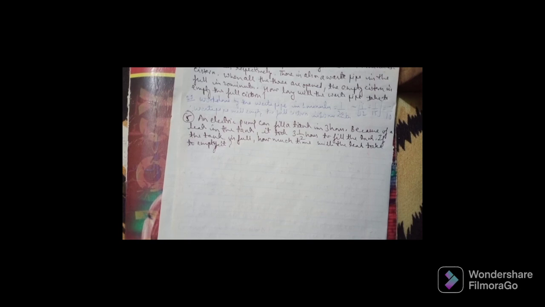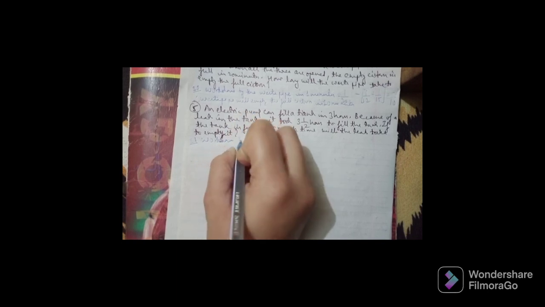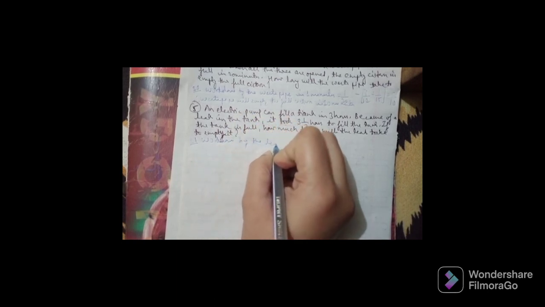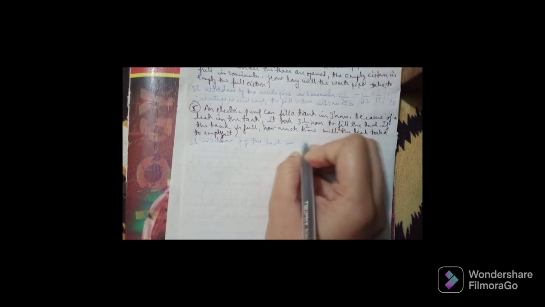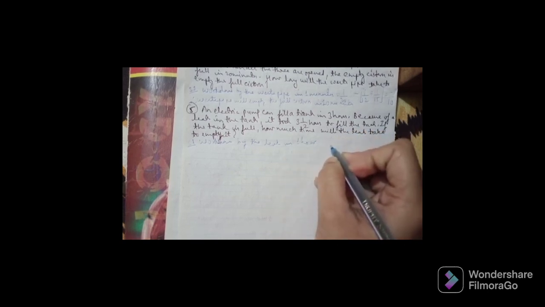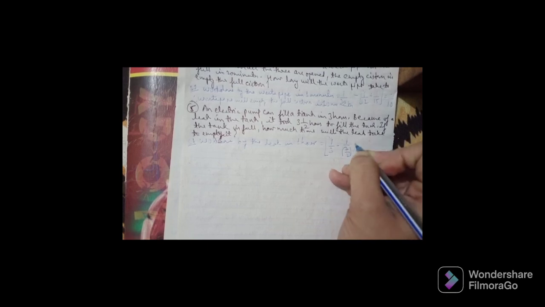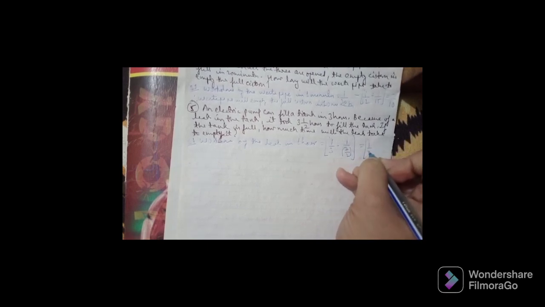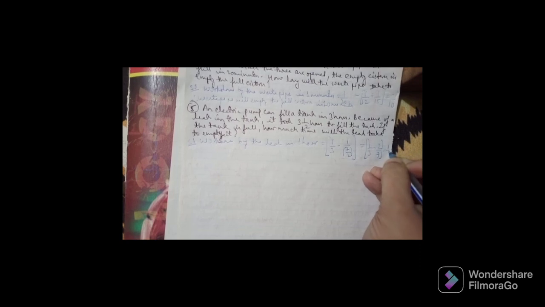Okay, so we'll find out the solution here. Work done by the leak in 1 hour equals 1/3 minus 2/7, which equals 1/21.